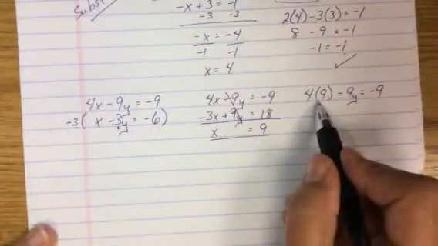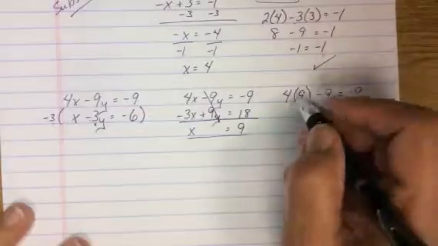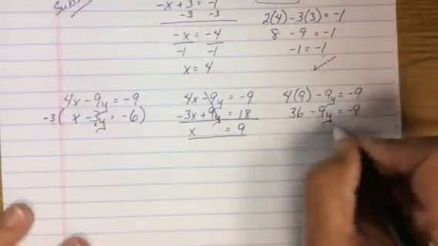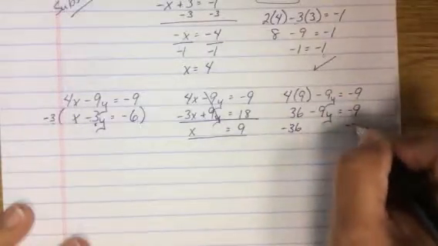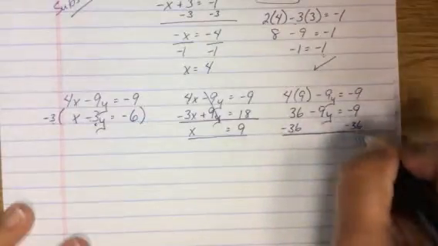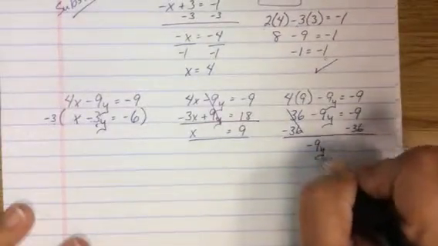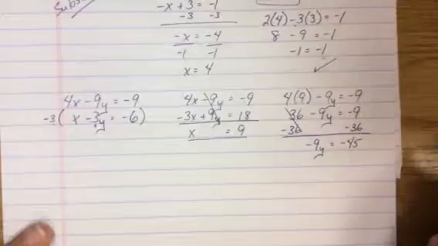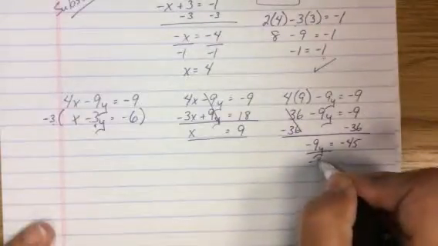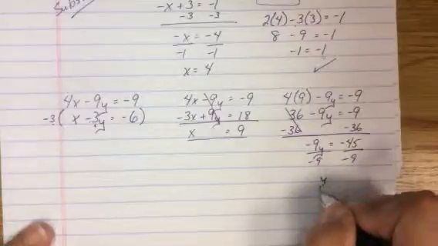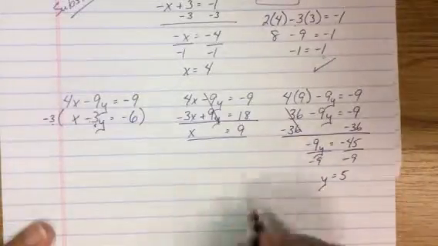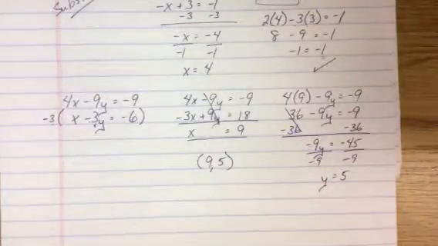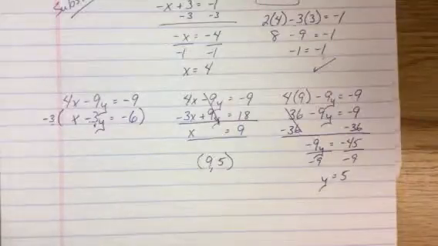I plug the 9 in for the x. So now 4 times 9 is 36. I subtract 36 off because I'm now solving for y. Negative 9 minus 36 gives me a negative 45. I divide both sides by negative 9. So I get y equals 5. So my answer, remember again, this is a point on the graph, needs to be written as a coordinate point. X value first, y value second.